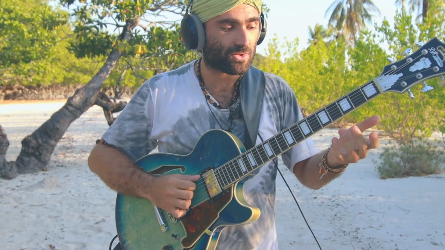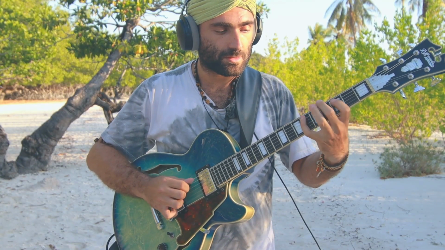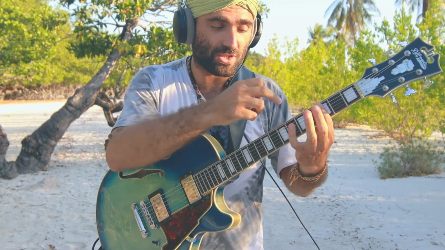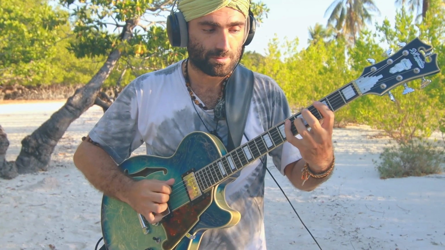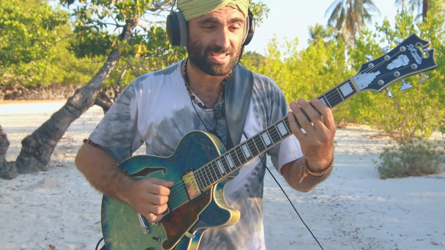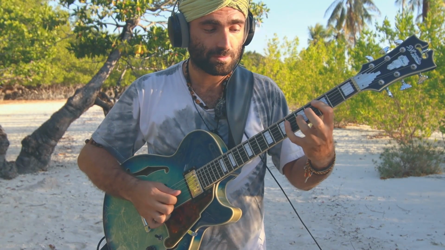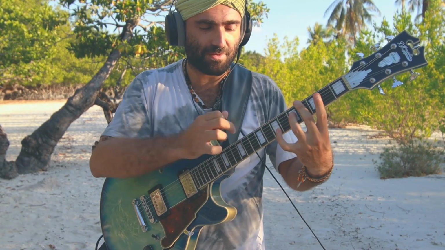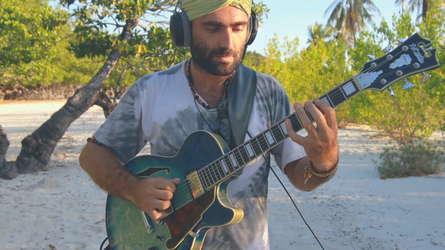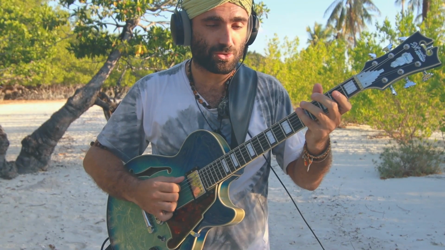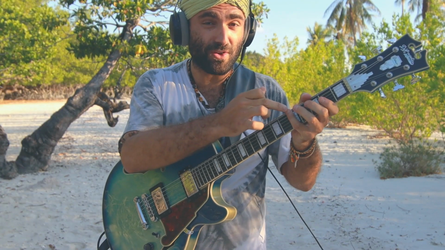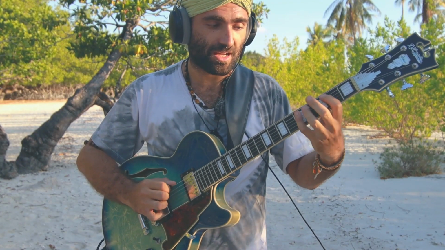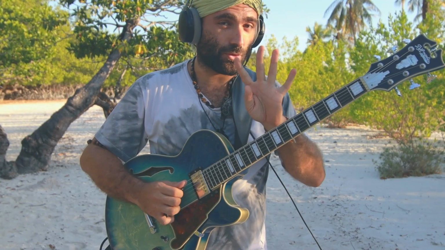Okay, now the next chord is a C minor, but it starts on the 5th of that chord, it starts on the G note. The next chord is an A flat major, A flat major 7, because you have the 7th of the A flat. And then the next chord is a D dominant, starting from the 5th, which is the A. And those are your 4 main chords of that section.